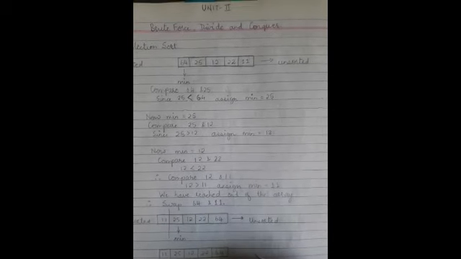Selection sort is an algorithm which is used to sort an array of elements or a list of elements in either ascending or descending order. So how does this selection sort algorithm work? It is based on the idea of finding the minimum or maximum element in an unsorted array and then putting that element in its correct position in the sorted array.